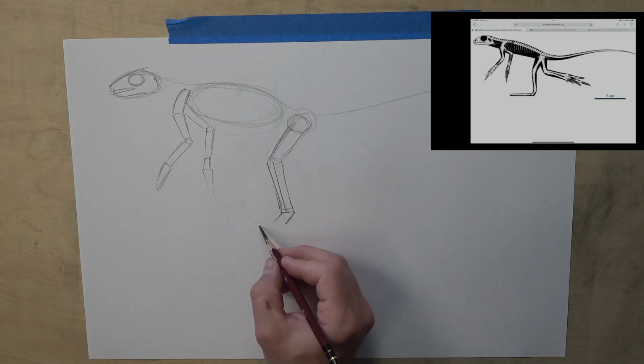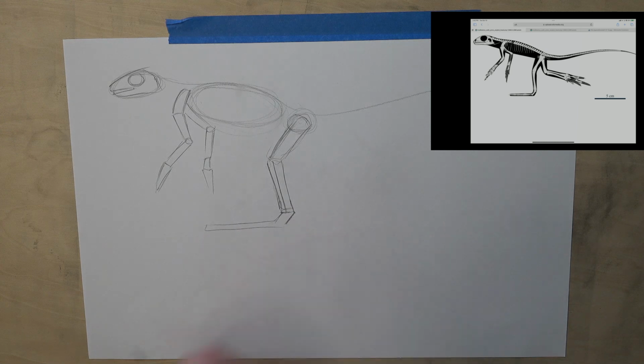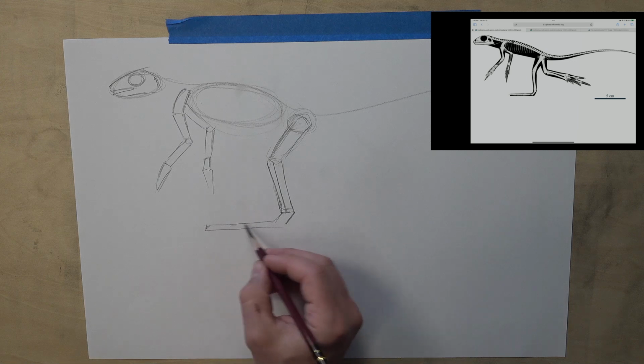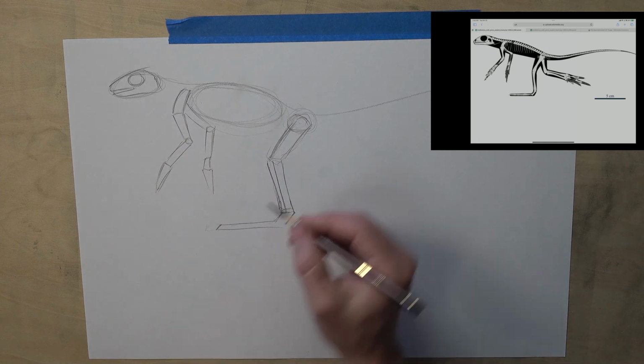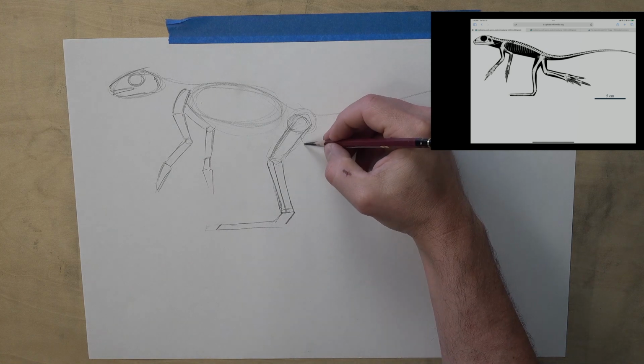And then after his ankle, he has all these long, little bones over here. So maybe it's a little bit too long, maybe it's a little bit shorter. But that gives him like a springboard to jump off of.